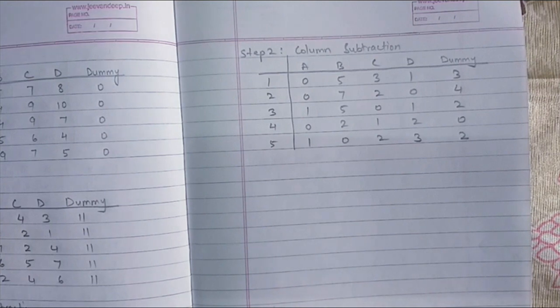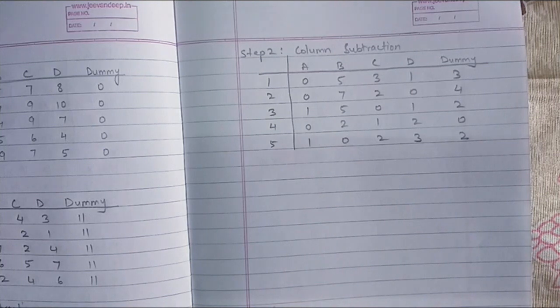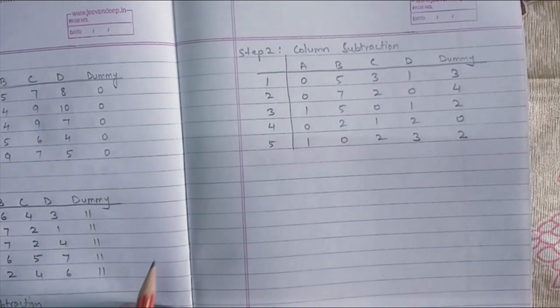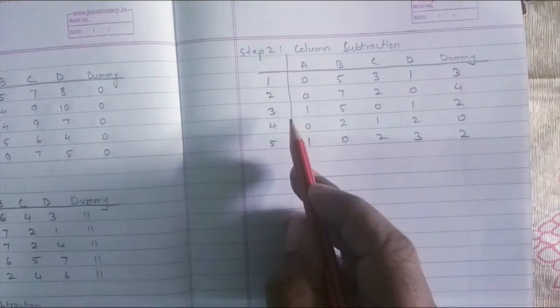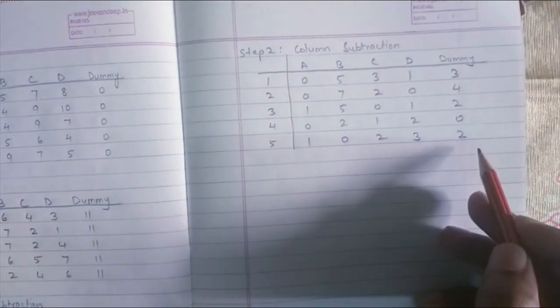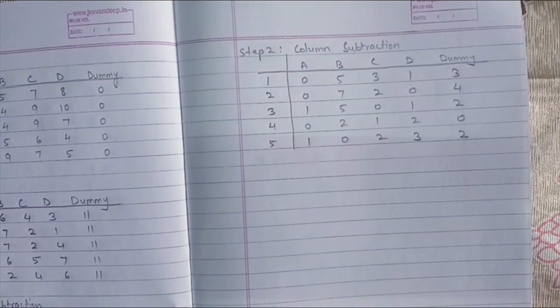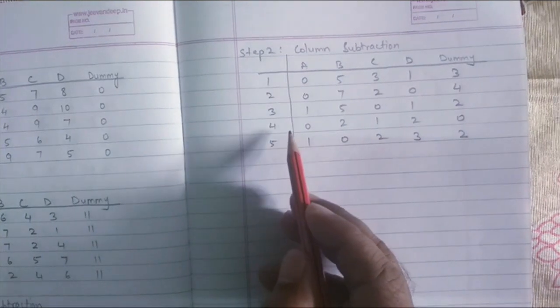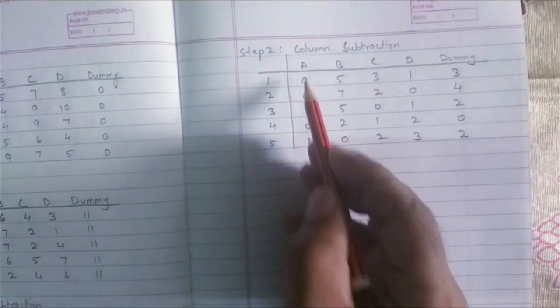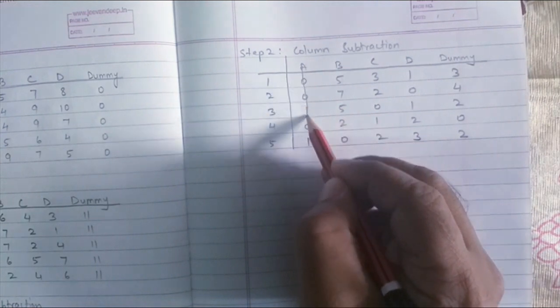Let us now go ahead and draw the vertical lines and the horizontal lines to cover the zeros, which I'll be doing in this matrix itself to reduce my step. So the maximum number of zeros is 3 here, so I'll draw a line to cover this one.